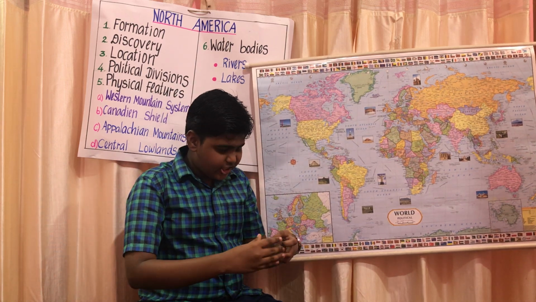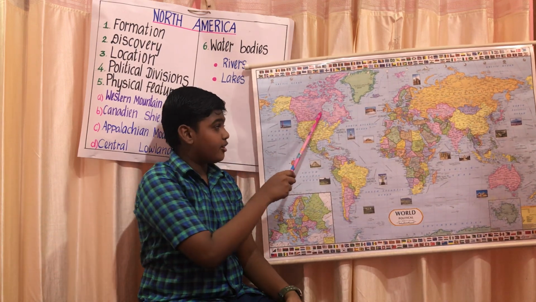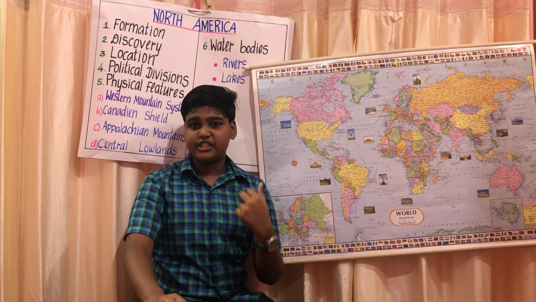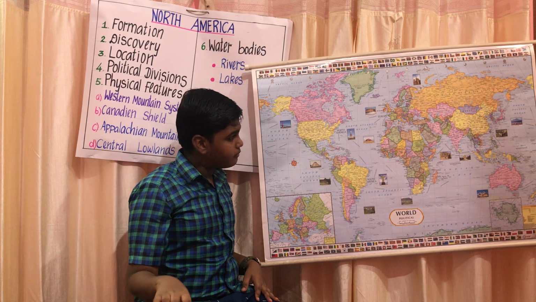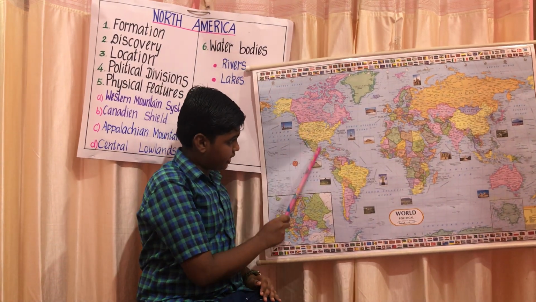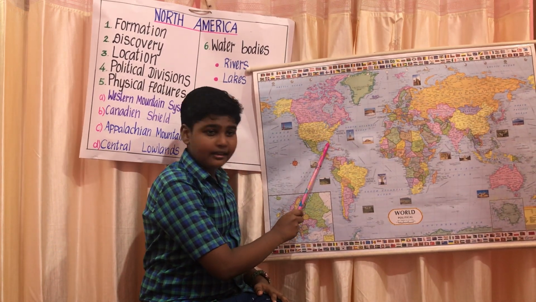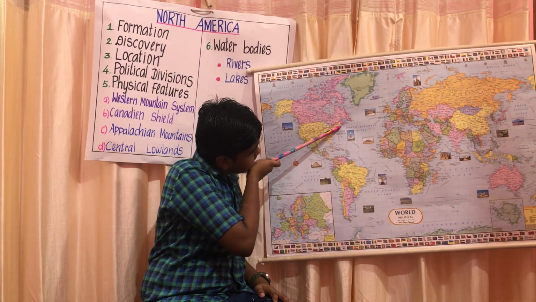There's a chain of lowlands in the Piedmont River Valley, Hudson River Valley, and it is known as the Great Appalachian Valley. Understood? The rivers which drain from the western Cordillera flow along these lowlands, and at last they drain in this area, right?